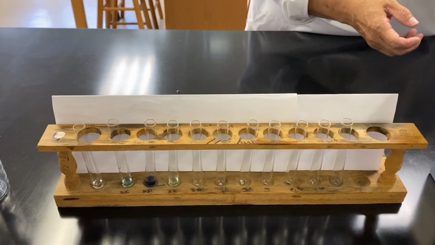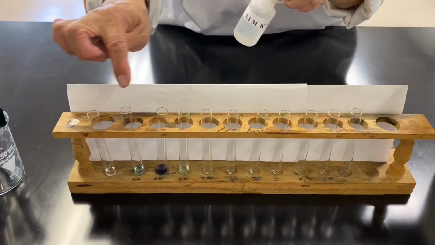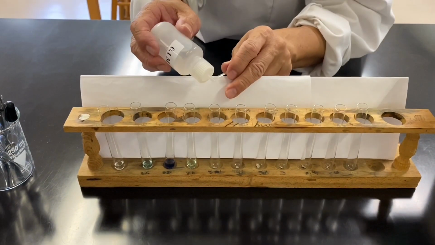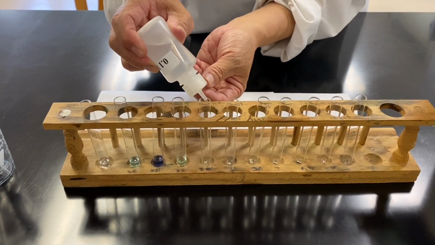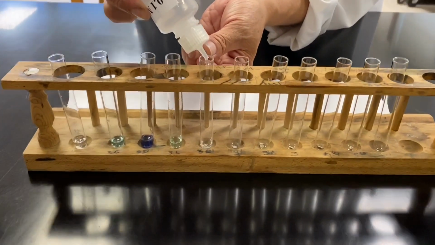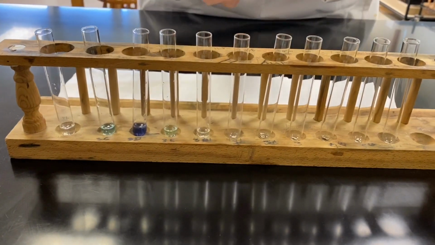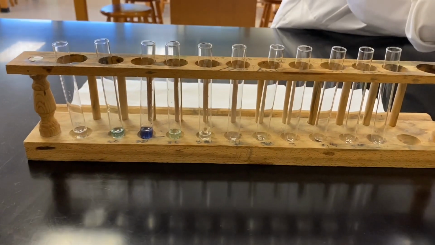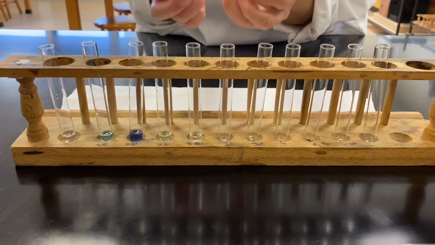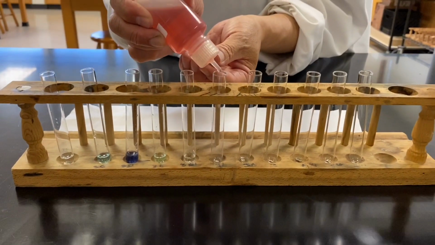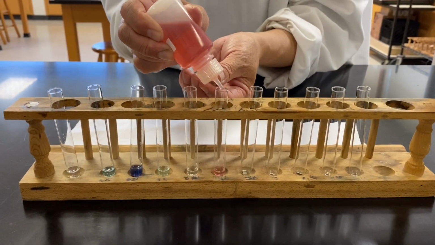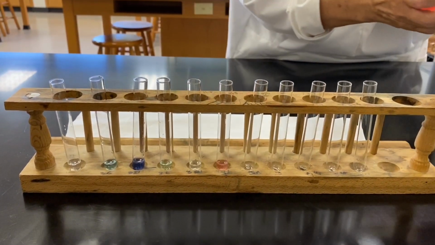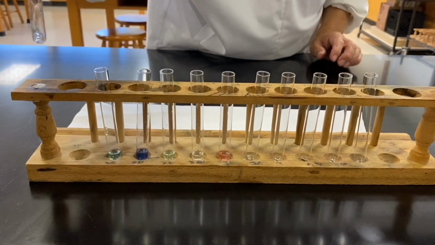And then we'll have a potassium ion, and then a cobalt 2 ion. All right, beautiful. And then give a gentle stir.